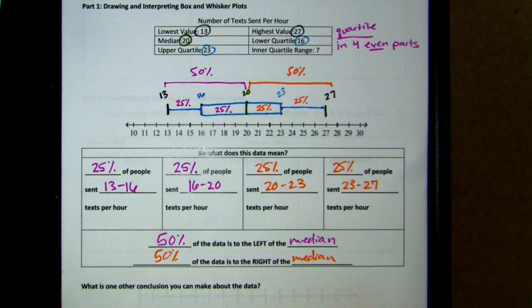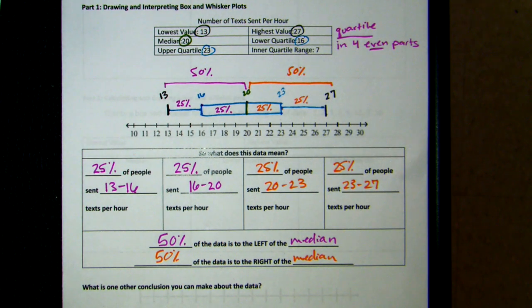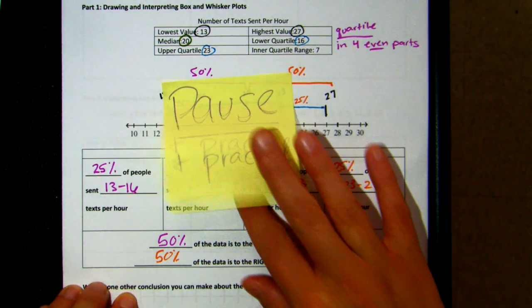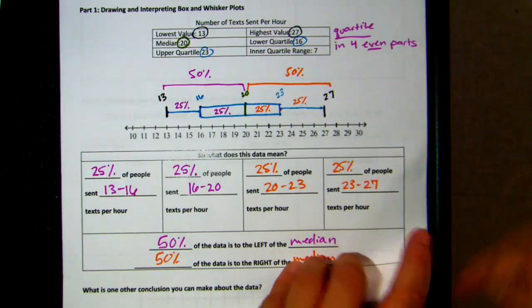What I want you to do next is write one more conclusion you can come up with about the data. And after you do that, you are going to pause and practice. So pause the video here and try the 2 practice problems on part 1. When you are ready to move on, come back to the video for part 2.